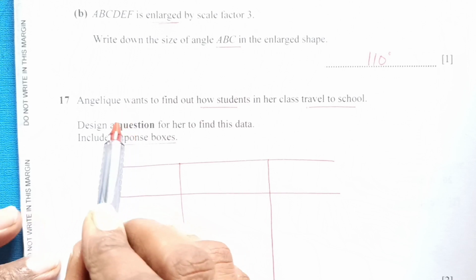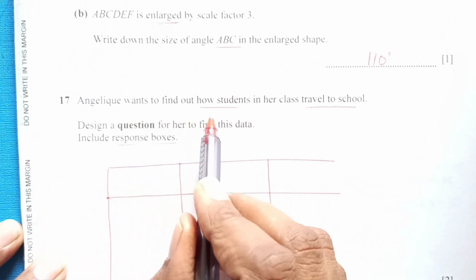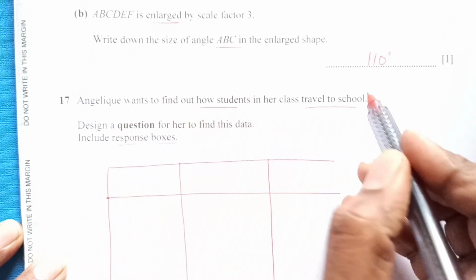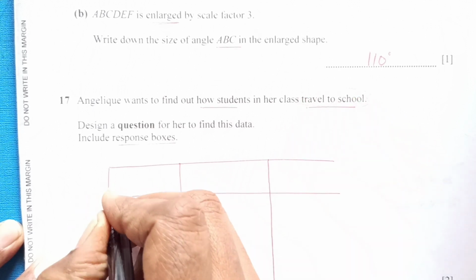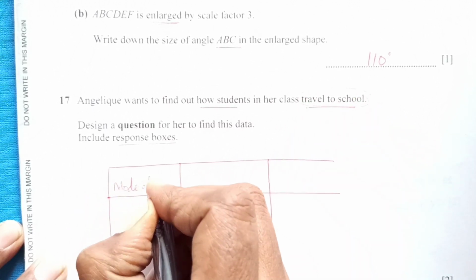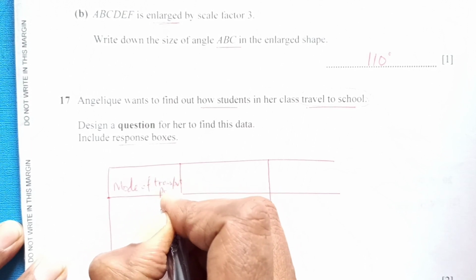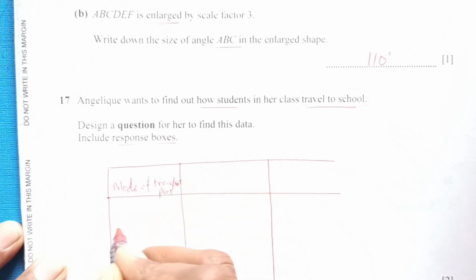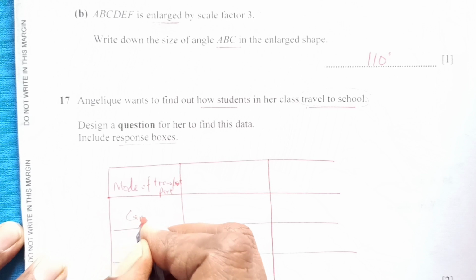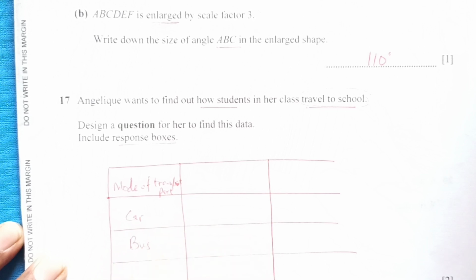Let's read it again. Angelique wants to find how students in her school travel to school. So for the mode of transport, you can write down here mode of transport. For example car, bus, or walking, or any other. So there may be another mode of transport, any other, like this.